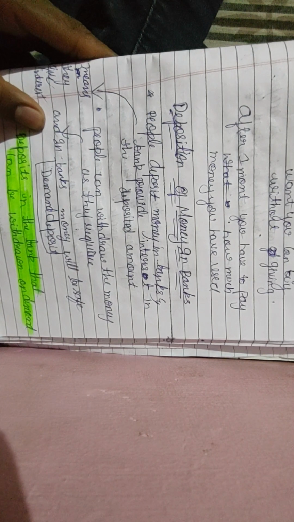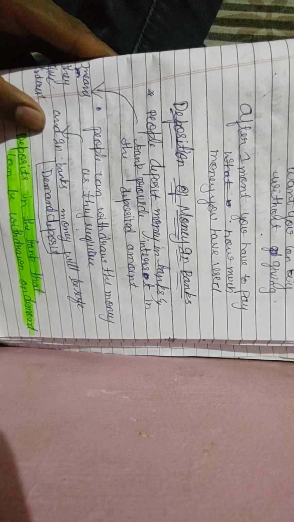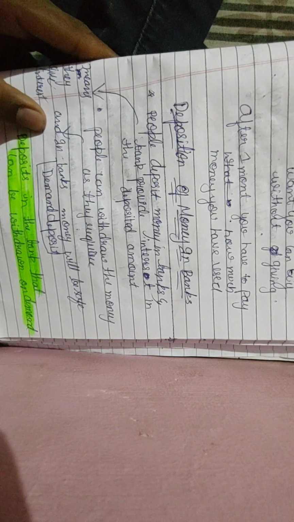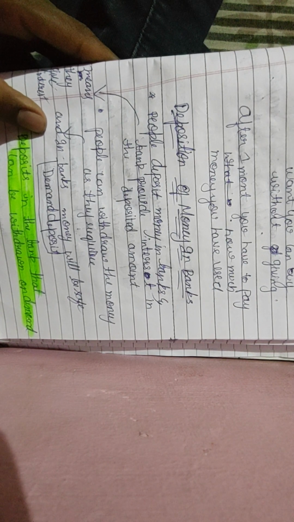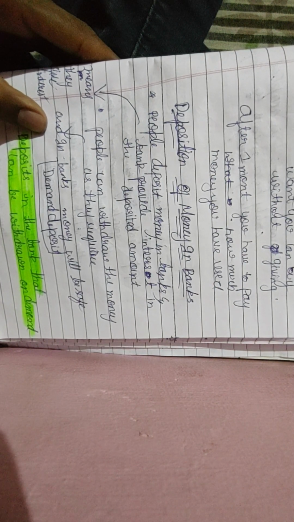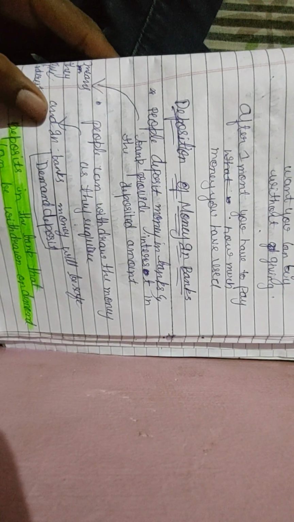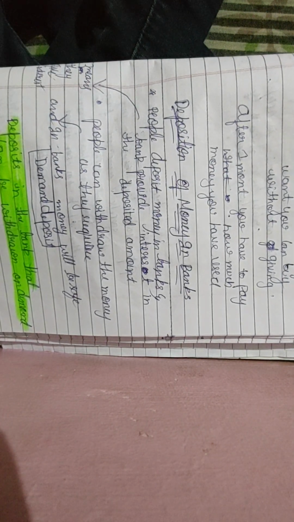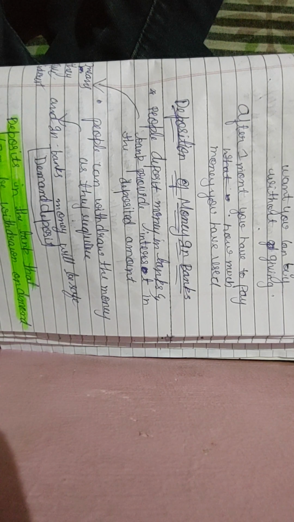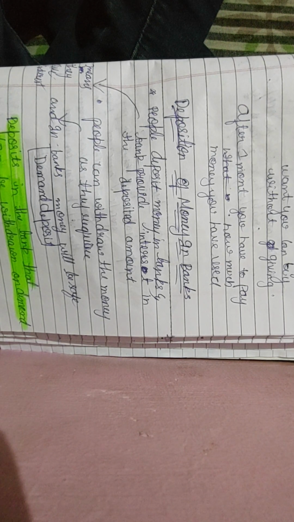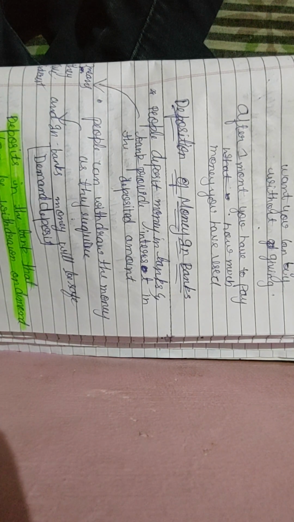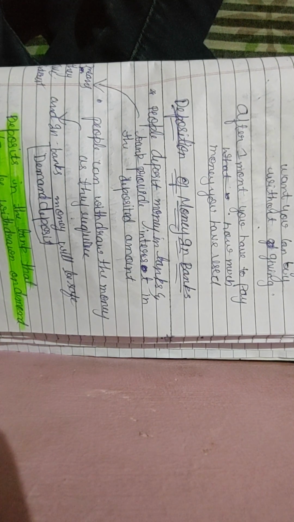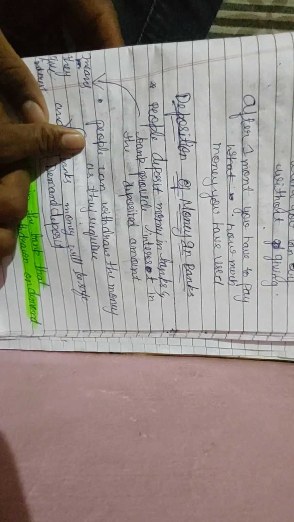If you deposited 50,000, then they will give 5% on it. Yearly they will increase 5,000 in your bank. If they will not give the interest, you can keep the money at home itself. And another reason why you have to keep money in banks is security. The banks will provide security for your amount. That is the reason why you have to prefer banks to keep the money.